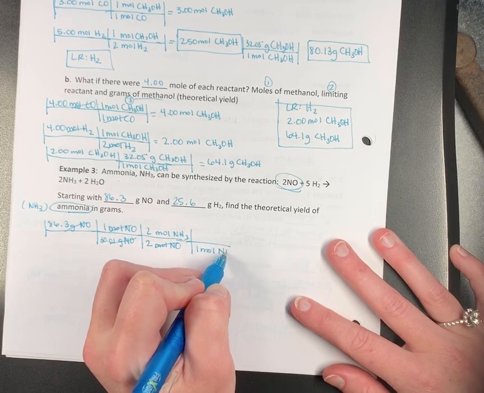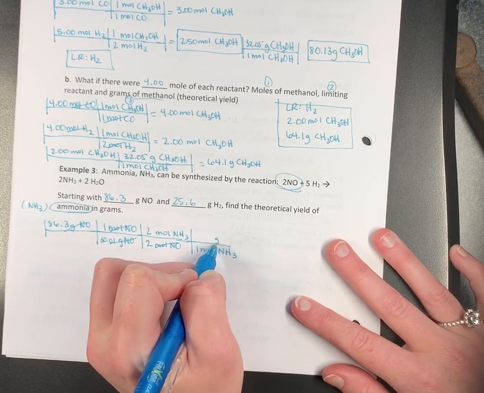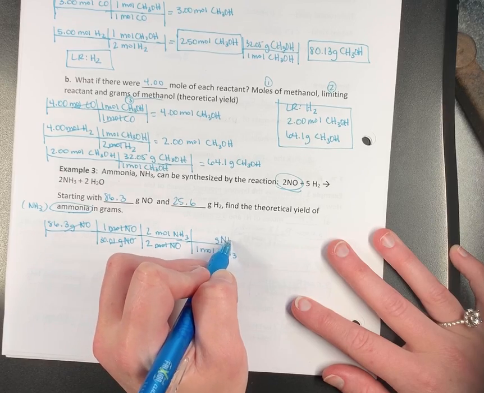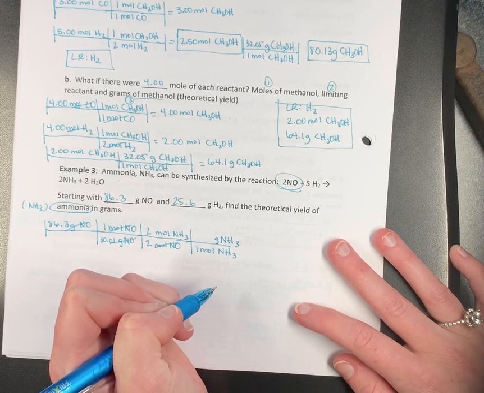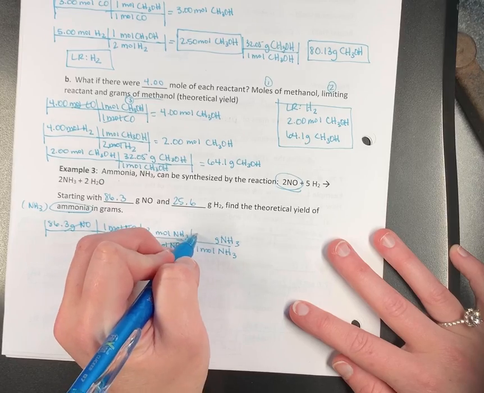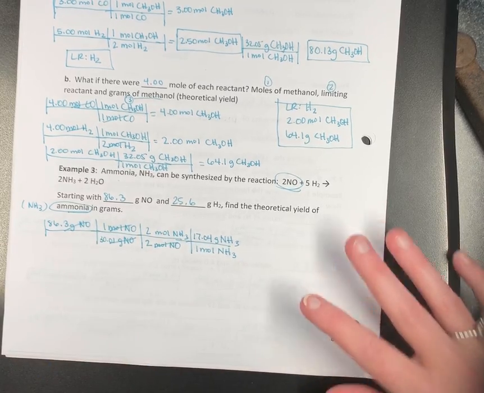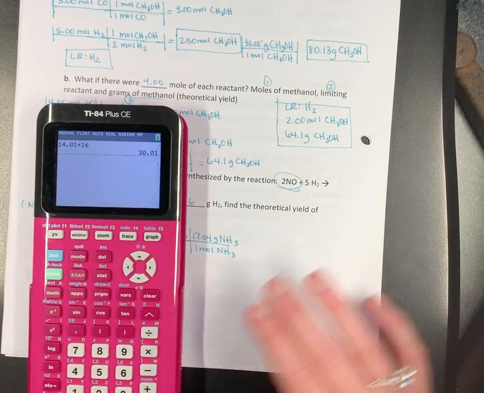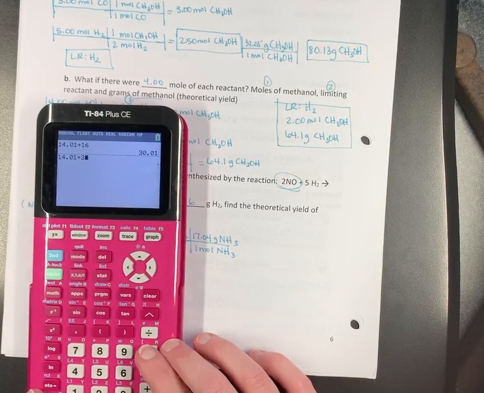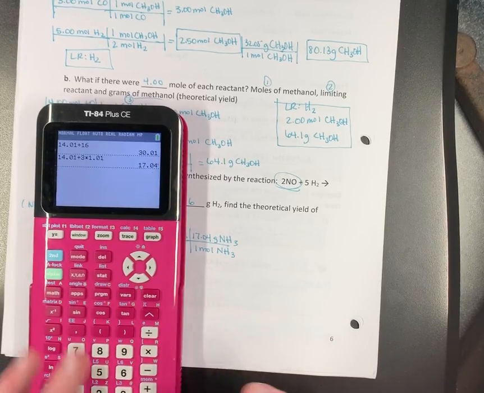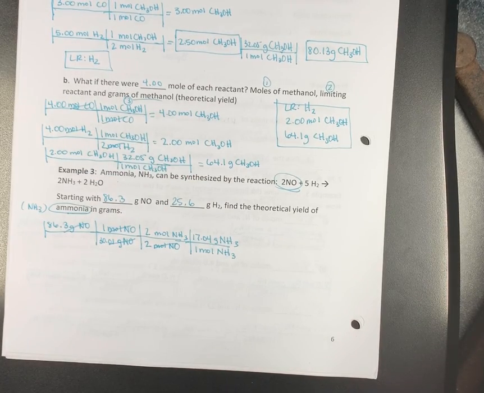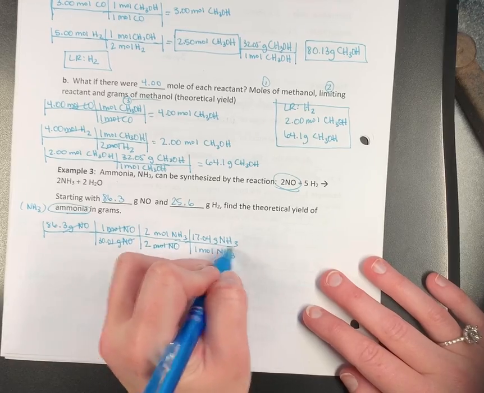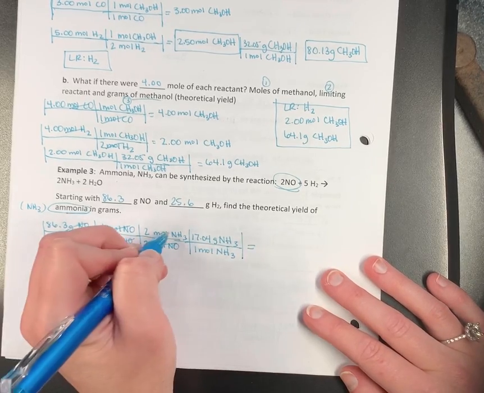We know that 1 mole of ammonia, that's going to be what, 17.04? Is that right? 14.01 plus 3 times 1.01. Yeah, 17.04. 17 is fine if you want to round that way. It's okay.